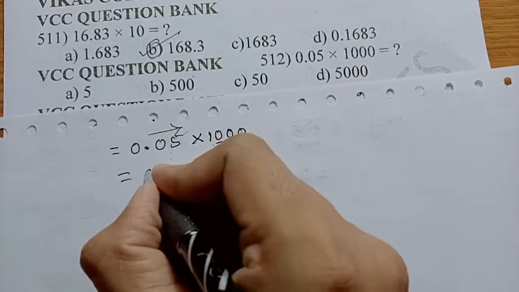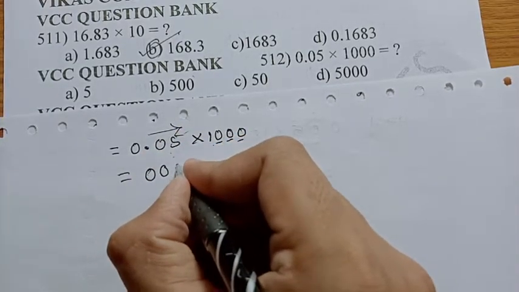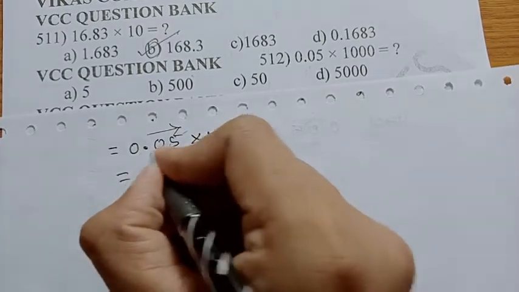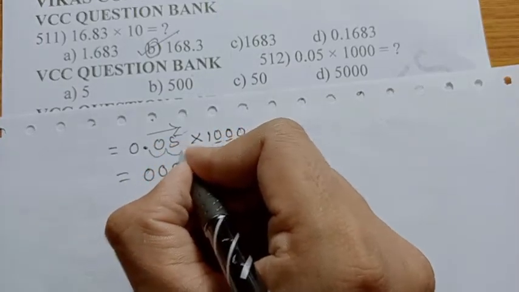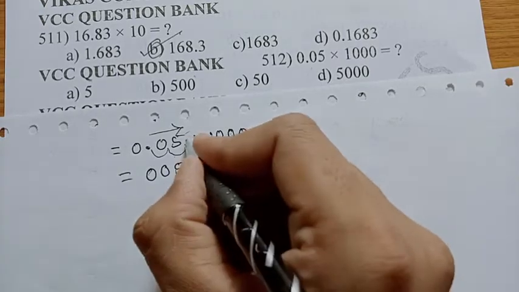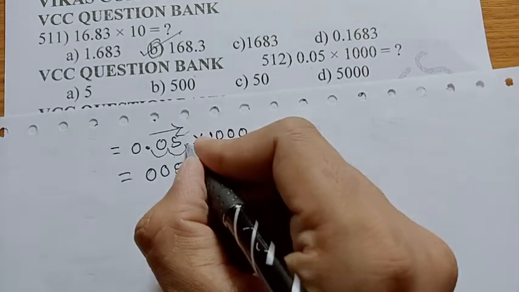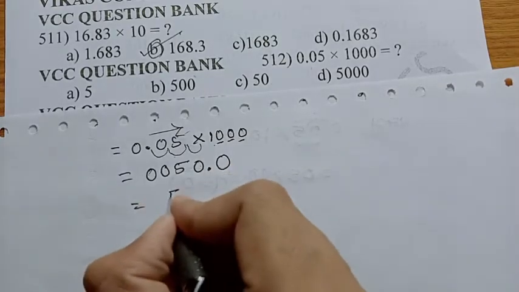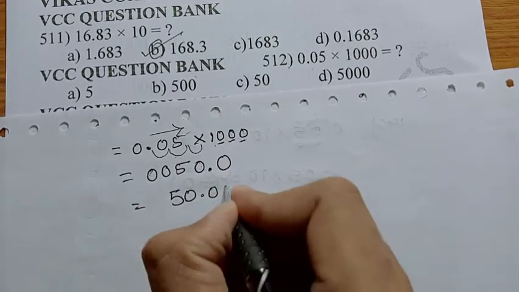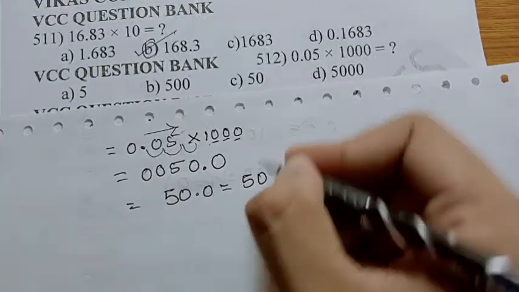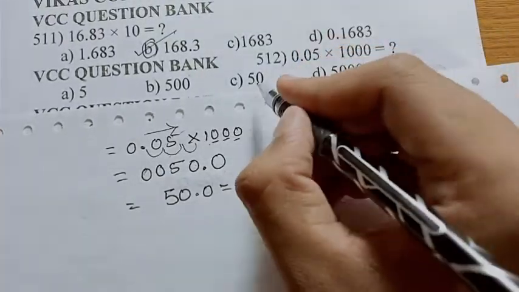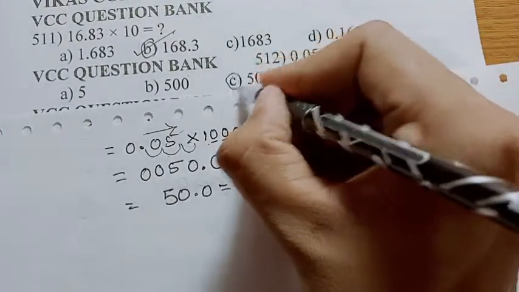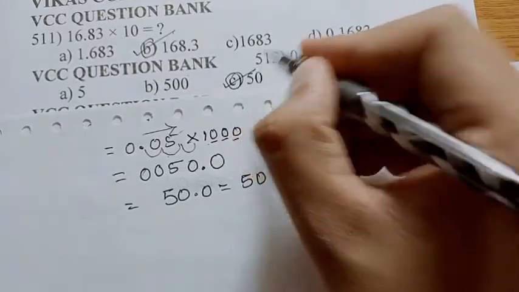That would be 0, 0, 5, 0. It would come 1 digit, 2 digit, and as there is no digit here, we are keeping 0 and the fourth digit will be point. That is, it would become 50.0. That would be 50. 50 means students, here the right option is 50. That is, C option is the right answer.